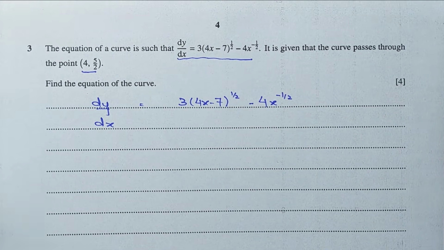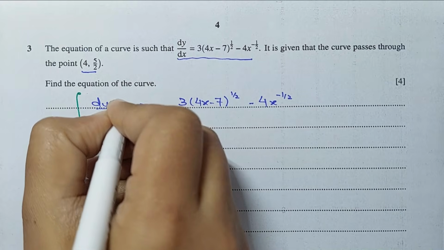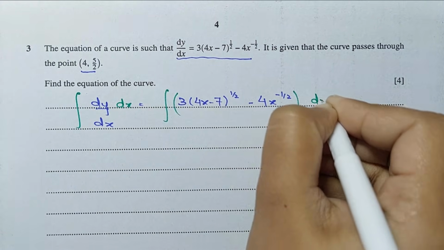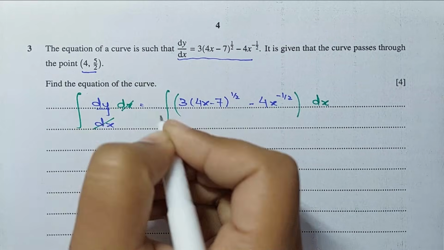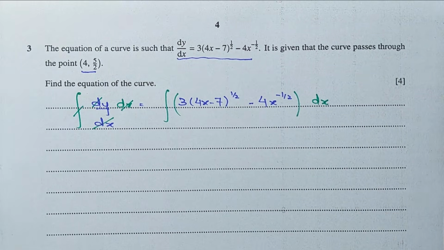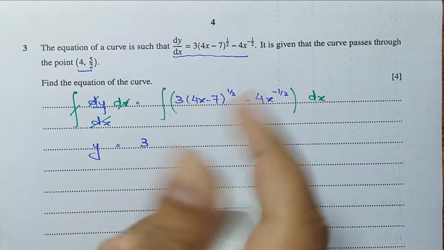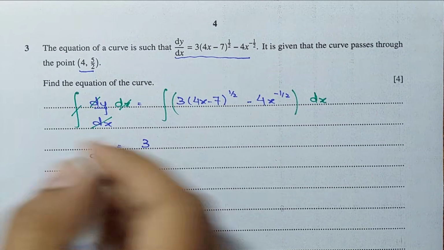To find the equation of the curve, we have to integrate both sides with respect to x. Now the dx and the derivative cancel out with the integral. You are left with y equal to 3, a constant term. Here we apply the power rule of integration.